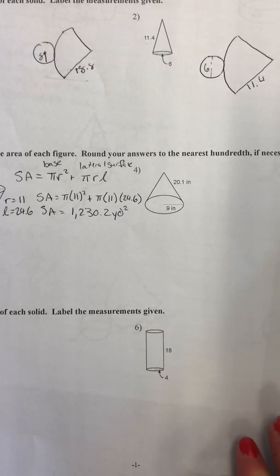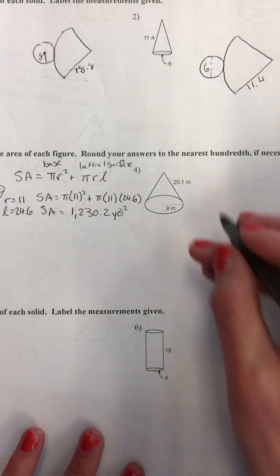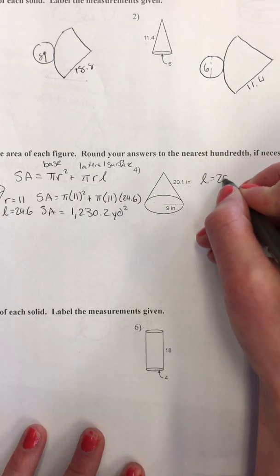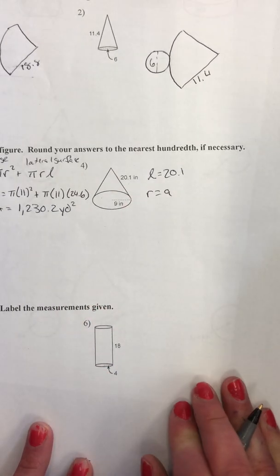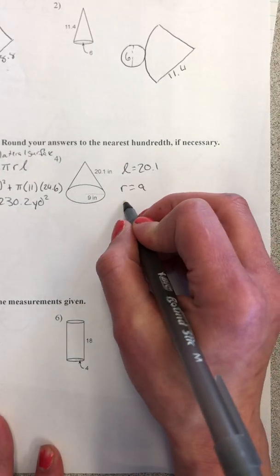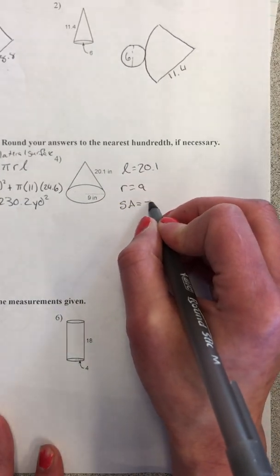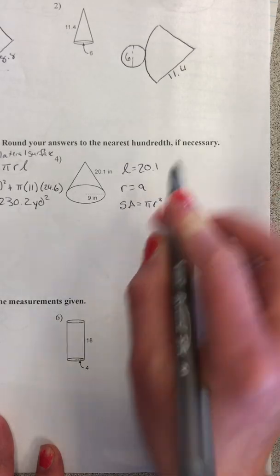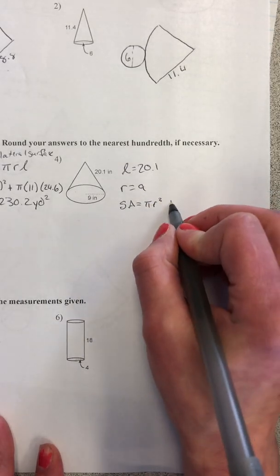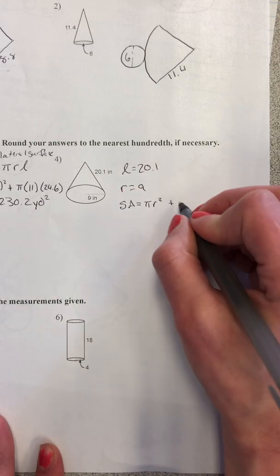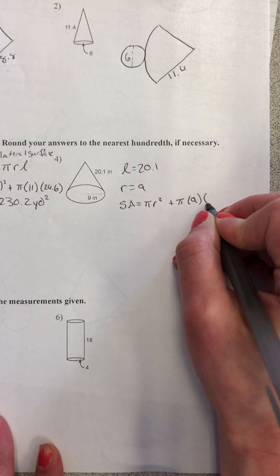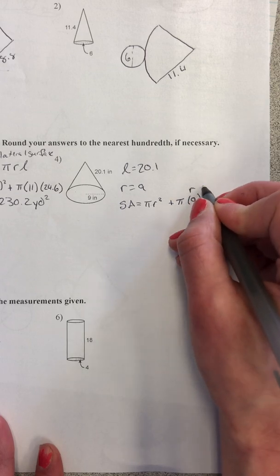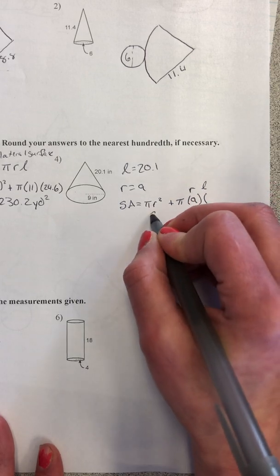Let's look at number 4, same situation. We're going to start there. Again, our slant height is 20.1 and our radius is 9. That's all we need to know in order to find our surface area. We're going to use the same formula. Pi times the radius squared, that is our base, plus our lateral surface, which is going to be pi times our radius, which is 9, times, oh, I forgot to write this, pi times the radius times the slant.